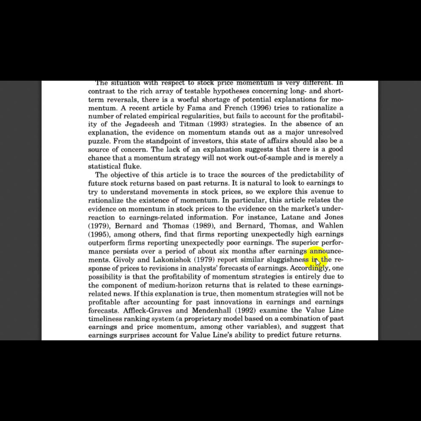Likewise, a couple of authors found sluggishness in the response of prices to revisions in analysts' forecasts of earnings. And so maybe the profitability of these momentum strategies is entirely due to the sluggishness around earnings-related news. If that's true, then the momentum strategies won't be profitable after accounting for these earnings announcements and forecasts. And in that vein, some other studies have found that Value Line, who uses earnings and price momentum strategies, earns its abnormal returns pretty much entirely from earnings surprises.